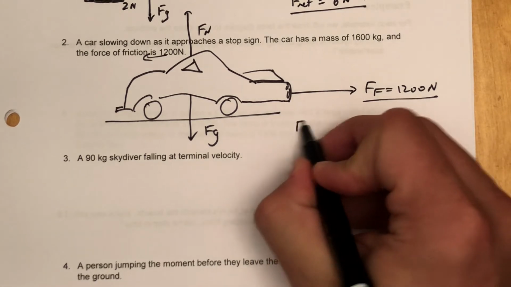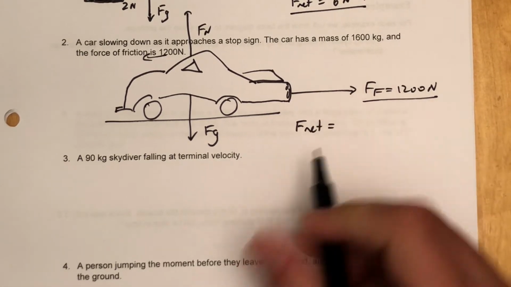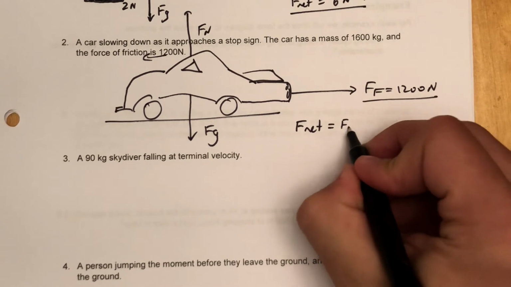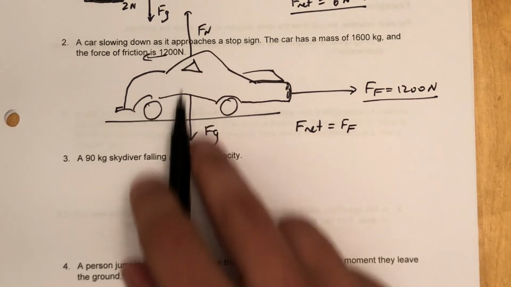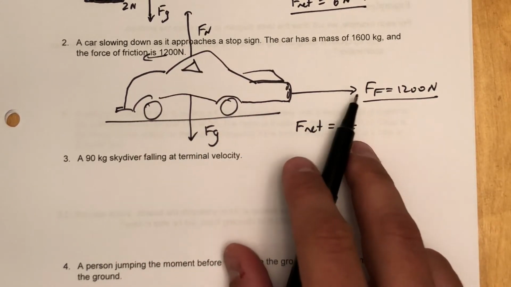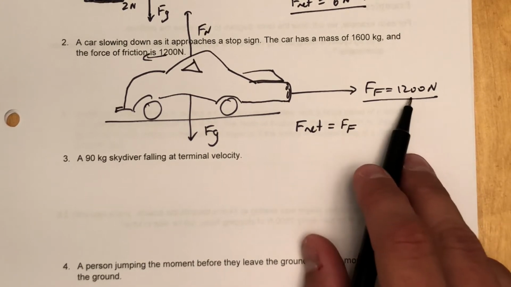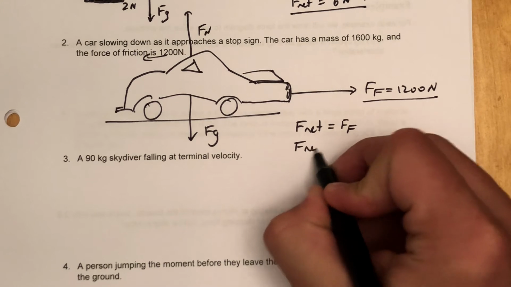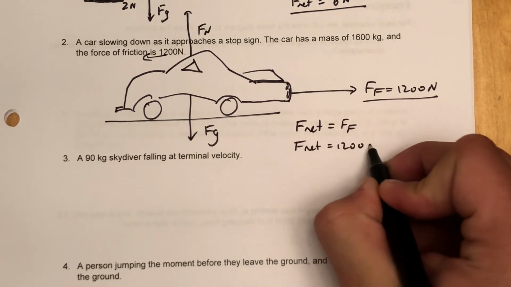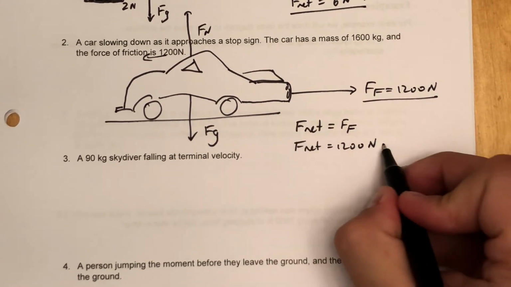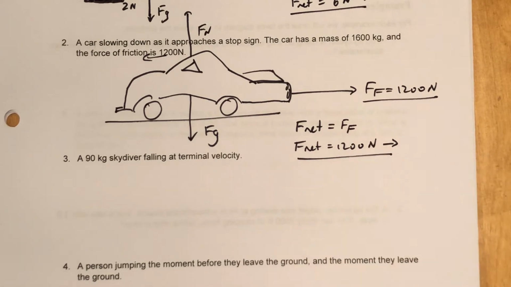And if we were to say, well, what is your net force? Well, that's only going to be whatever your force of friction is, because these two cancel out in the y direction, leaving only this extra value right over there. So if our F net is equal to our force of friction, and our force of friction is 1200, then our F net is also 1200 newtons, and we look at our direction off to the right in this example here.